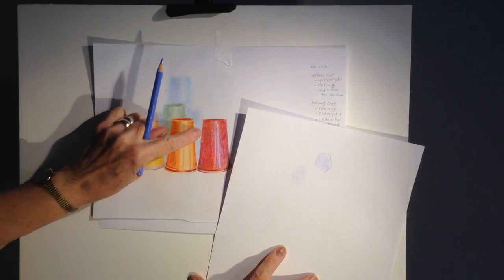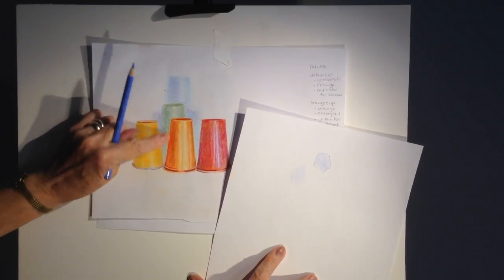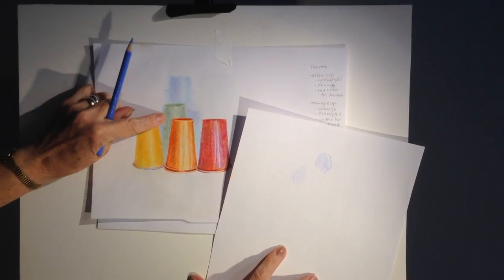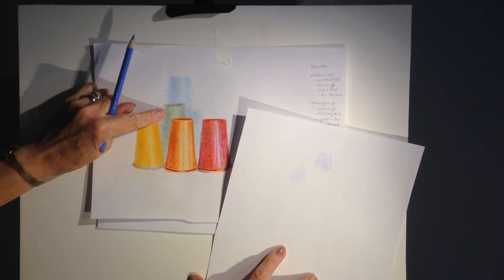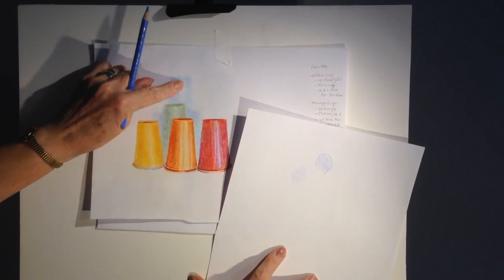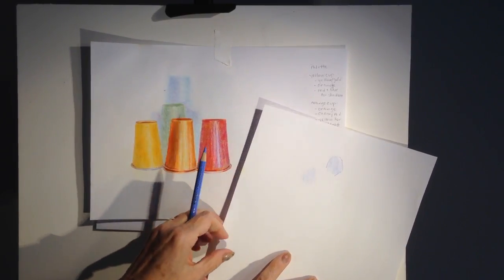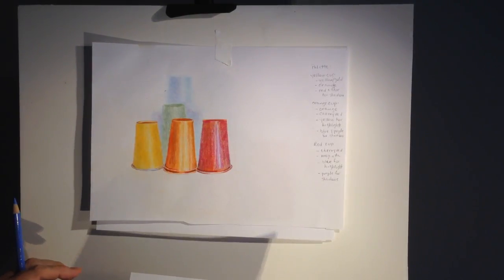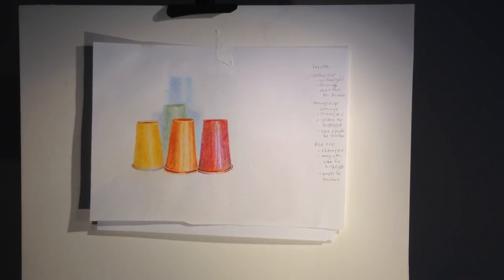So in the foreground you see very sharp, bright colors. In the midground you see sort of edges, but not as sharp as these. And then in the way background, the edges are very soft. So we will do a step-by-step of how to achieve that effect.